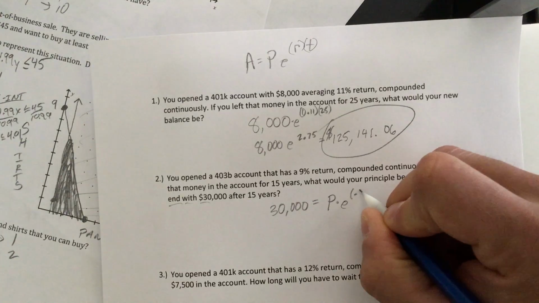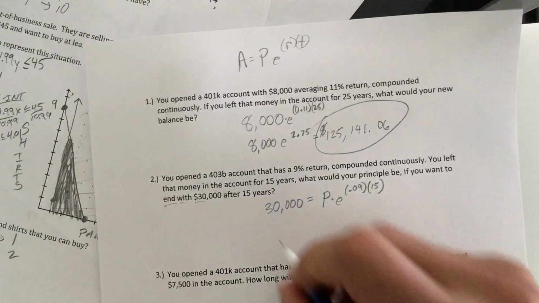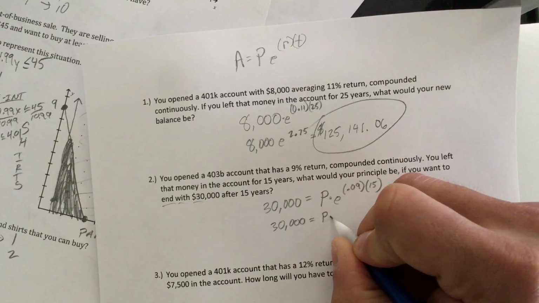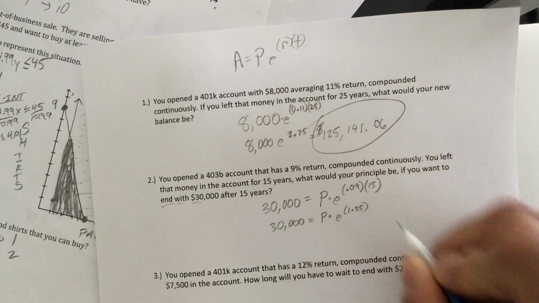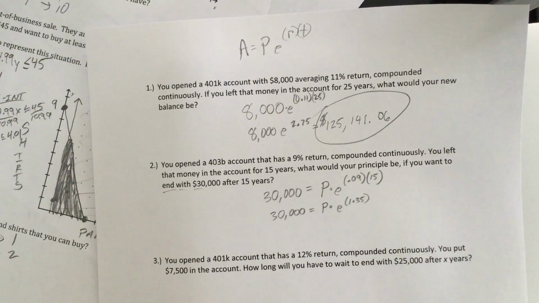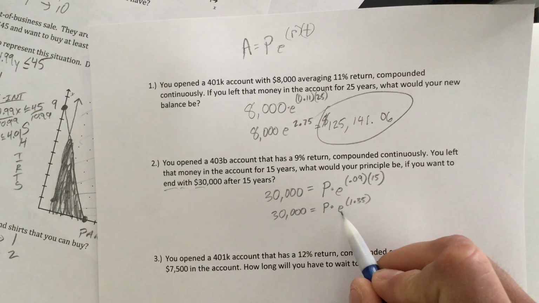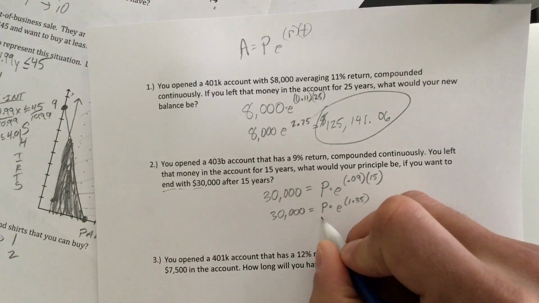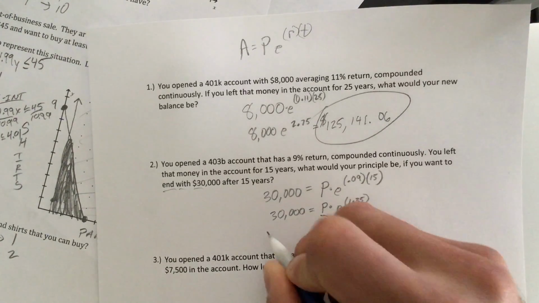That's to the rate of 0.09 times 15. Okay, the quick math tells us that is 30,000 equals P times E to the 1.35 power. Now you can do this however you would like. You can type it in ahead of time and then round. I would highly recommend though, this, believe it or not, is one term because it's the base E. Remember, that's like 2.718 blah, blah, blah, to the 1.35 power. So we can actually divide both sides by E to the 1.35 power.